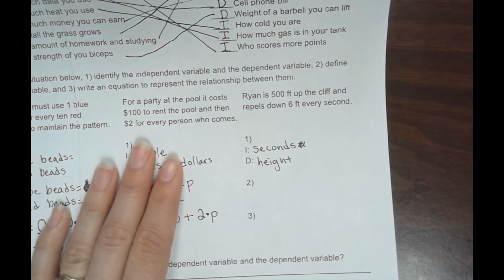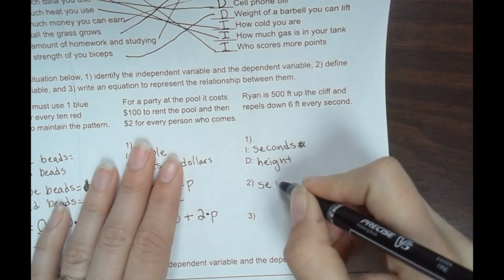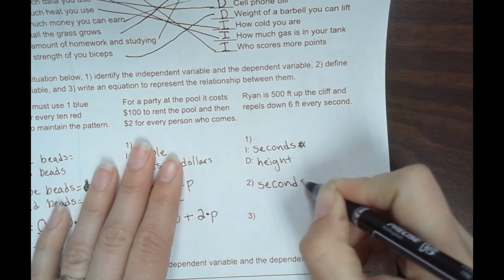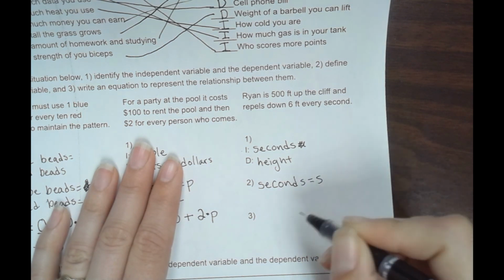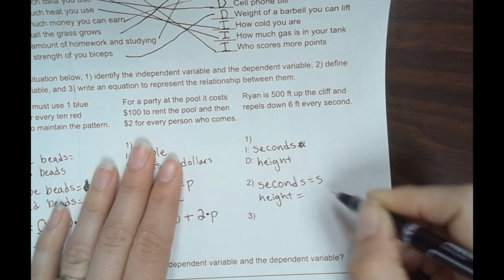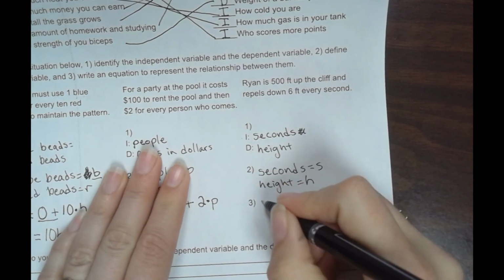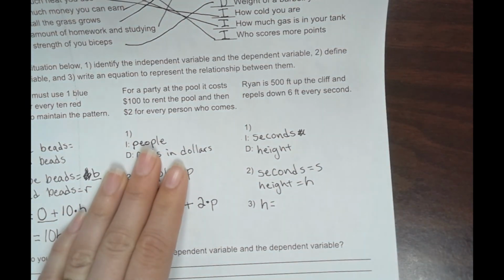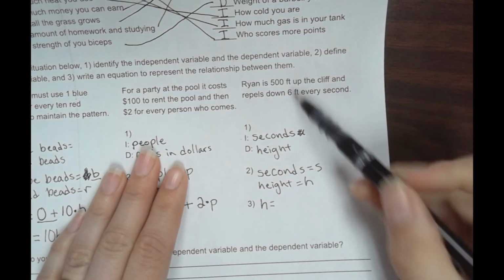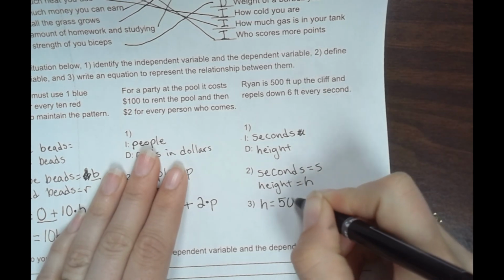So number 2, let's define variables. I'm going to say seconds, I'm just going to call it S. And height, I'm going to call it H. All right, so the whole reason for an equation, how do I get the output? H equals, how do I get the height? Well, where does this height start? What's the starting point? He's 500 feet up the cliff. So 500 is the starting point.